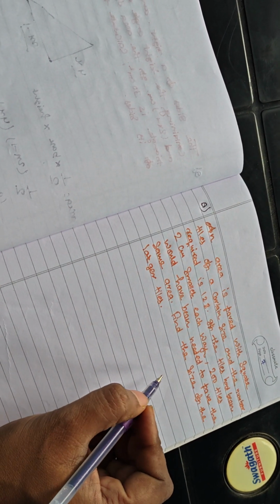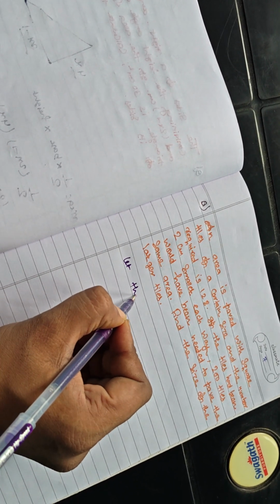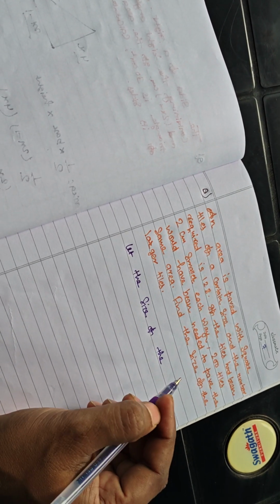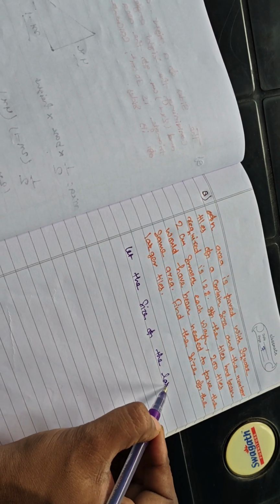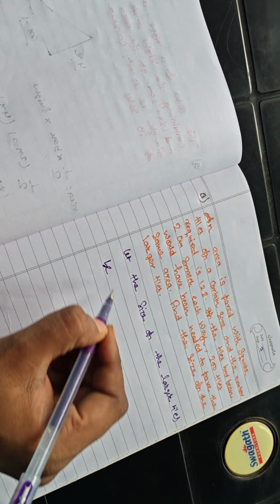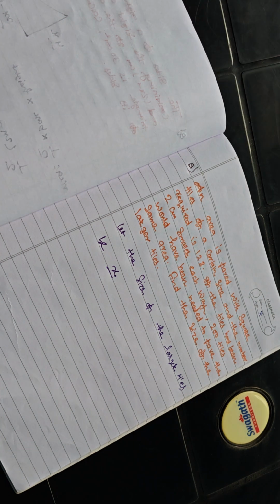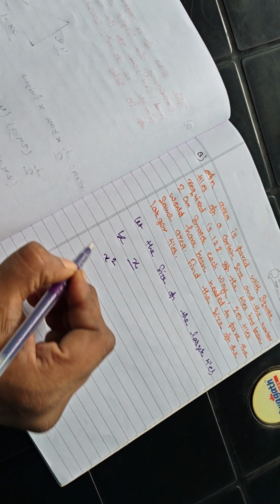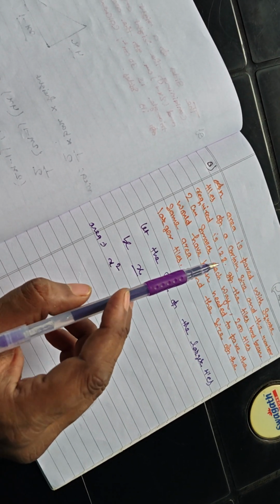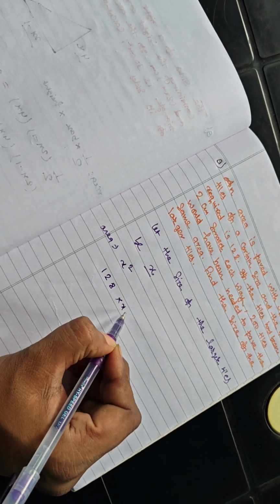Let the size of the larger tile be x. Then the area, and it is a square, so the area becomes x square. There are 128 required, so we multiply 128 into x square.